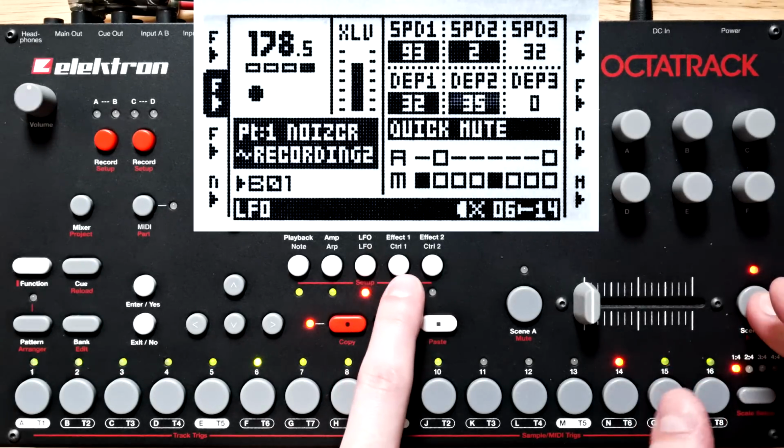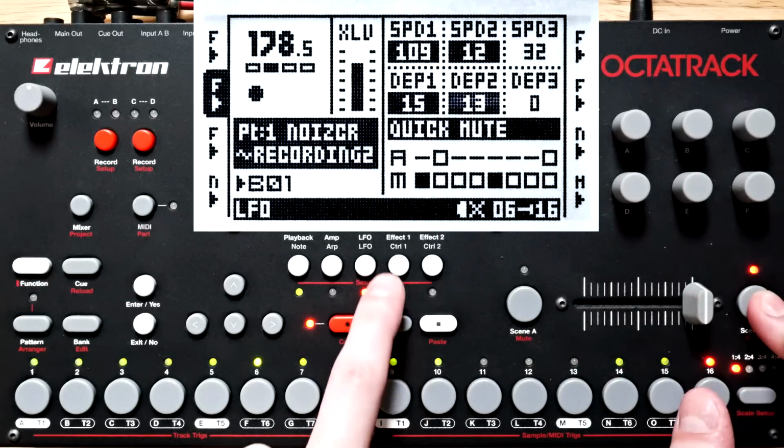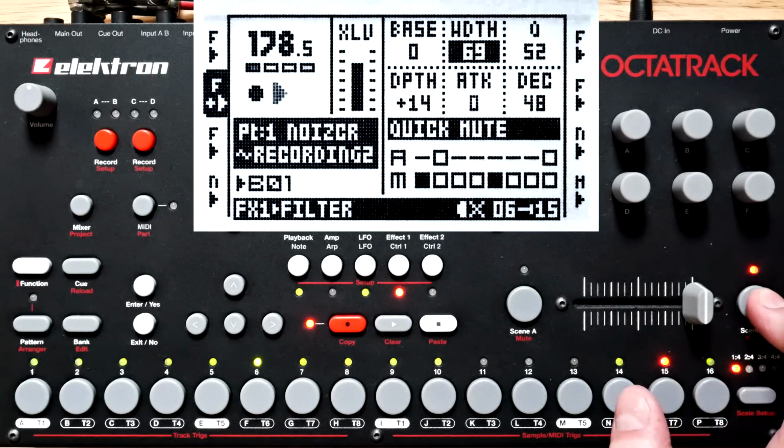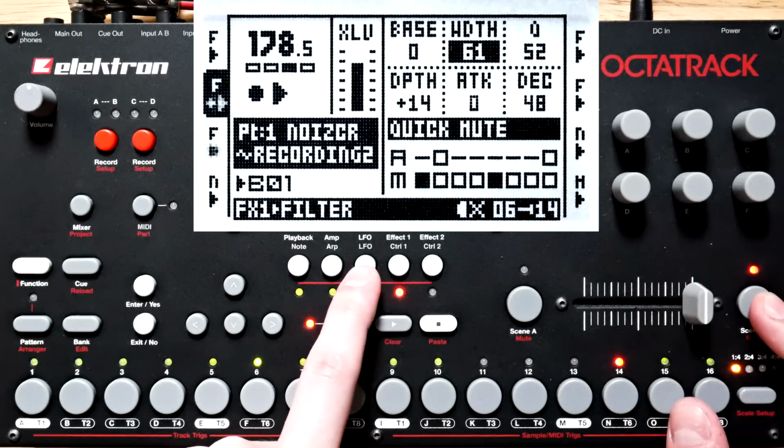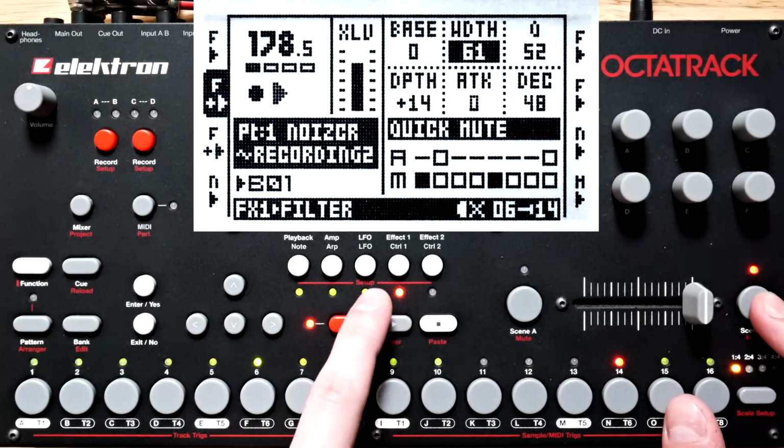Some of the important scene locks for this track have to do with the LFOs, particularly their relationship to the filter values and the playback retrigger.